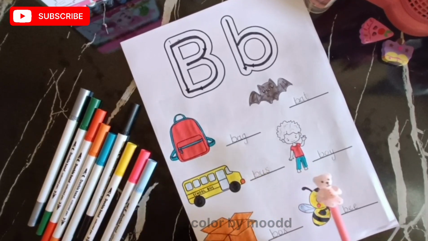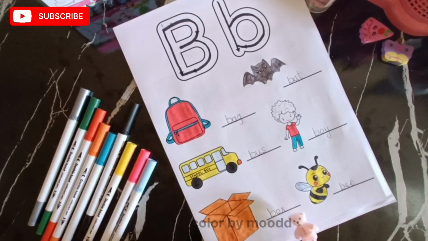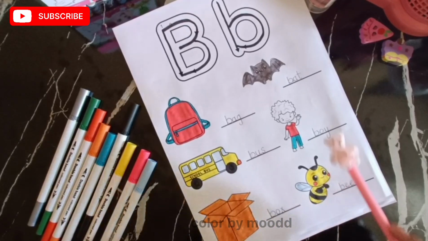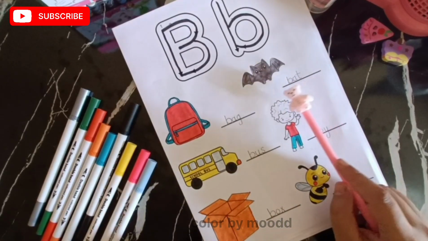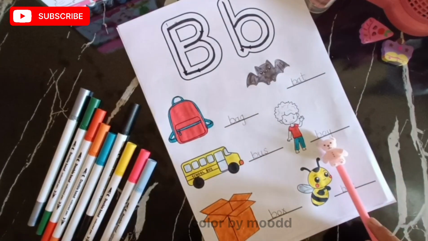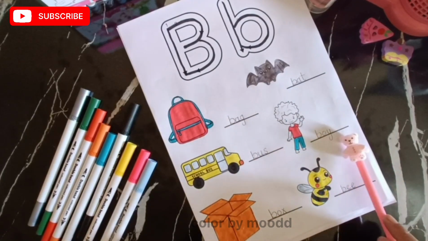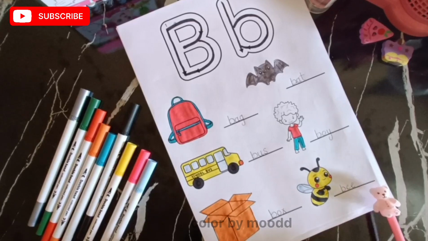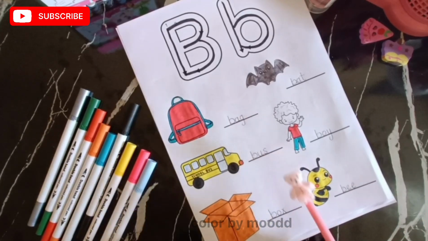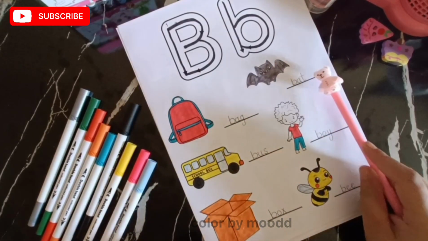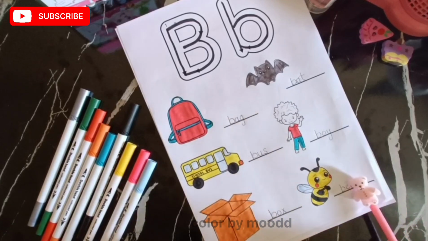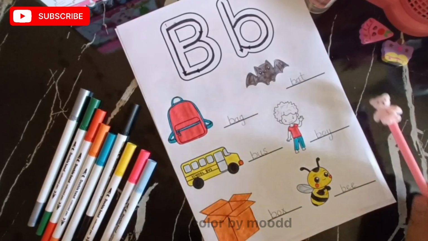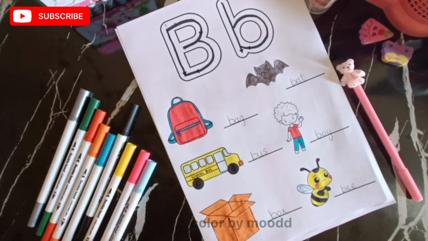Again we have to read B-A-G, bag, B-U-S, bus, B-O-X, box, B-A-T, bat, B-O-Y, boy, B-E-E, bee. Bag, bus, box, bat, boy, bee. So these are the words which we have learned today. The capital B, small b, and these words.